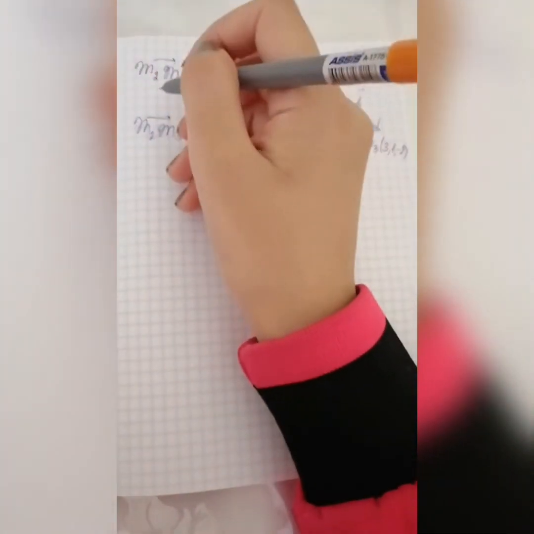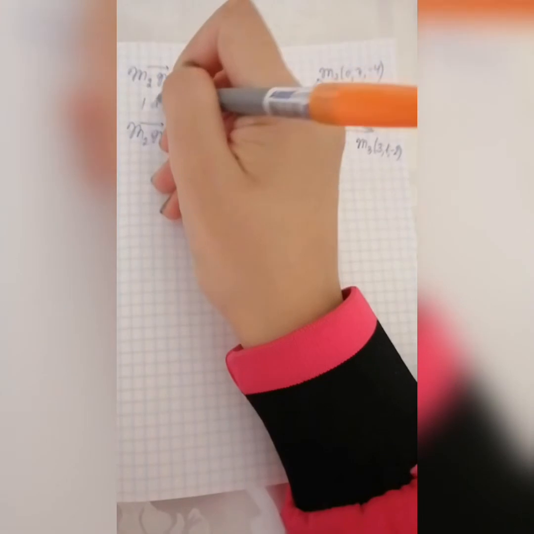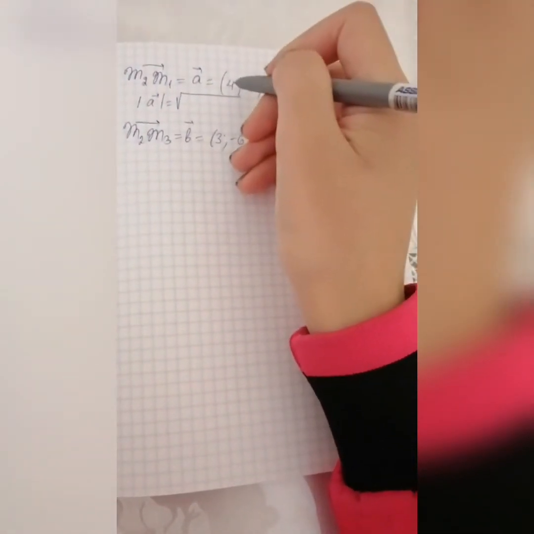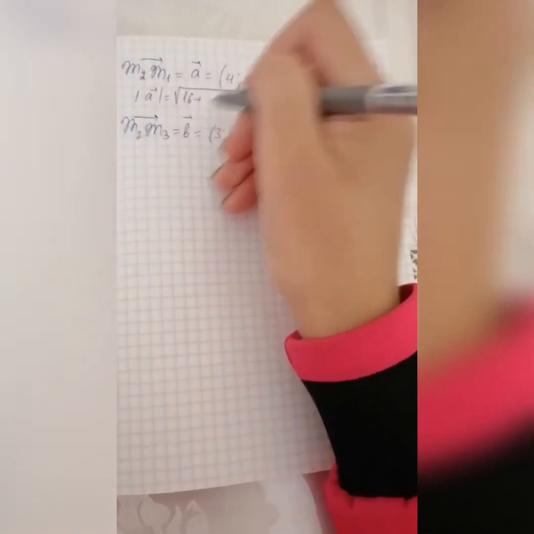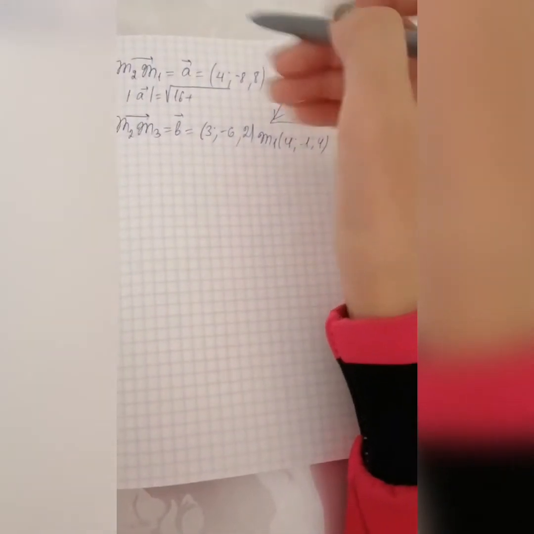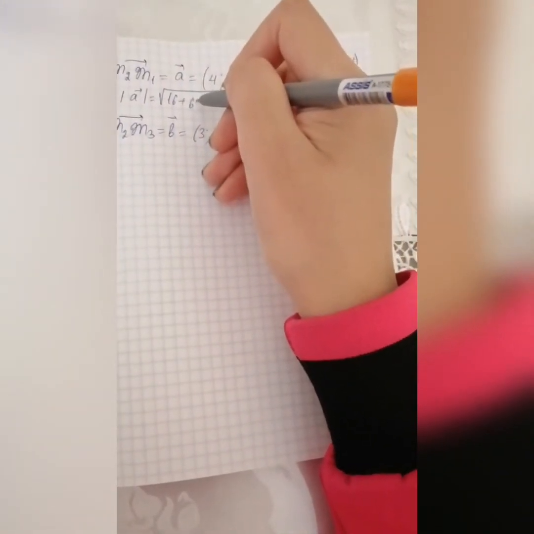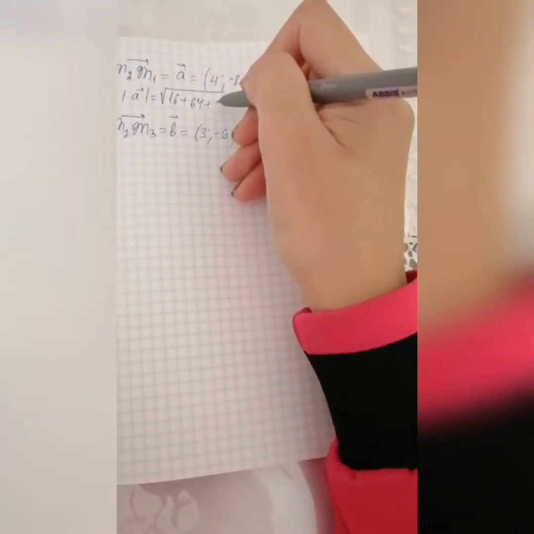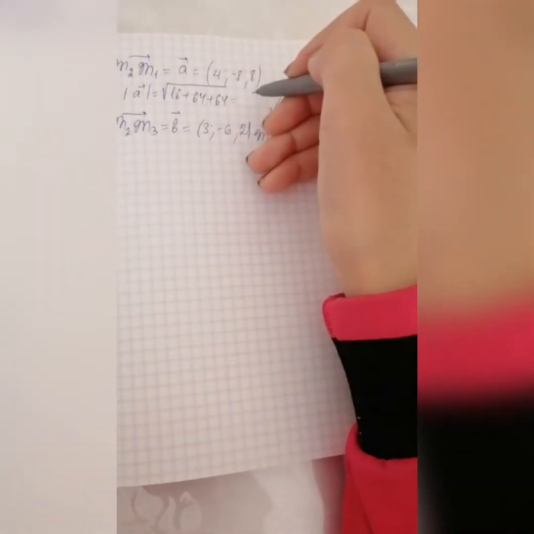Yes, and the module of vector A is equal to the square root of 4 squared, which is 16, plus -8 squared, 64, plus 8 squared, 64, and this is equal to the square root of 144.